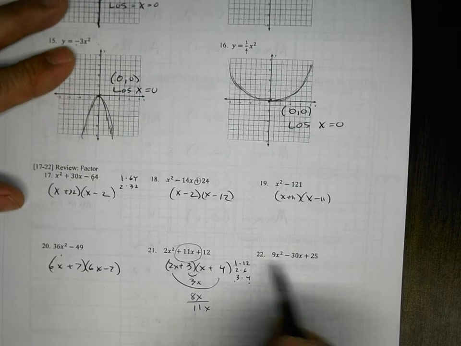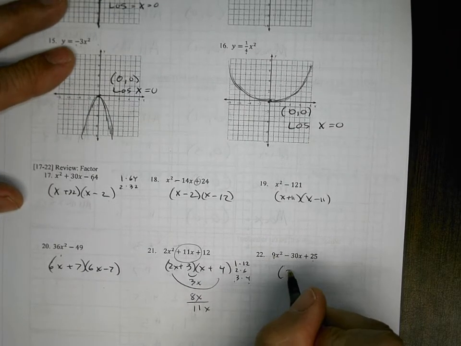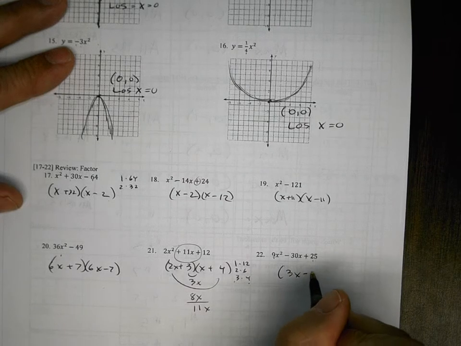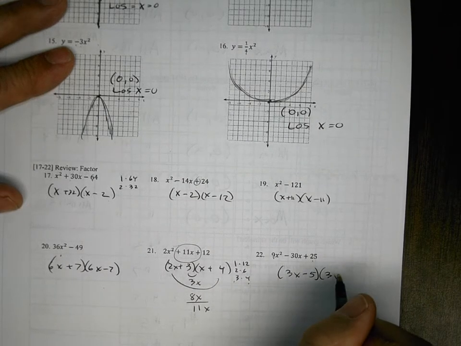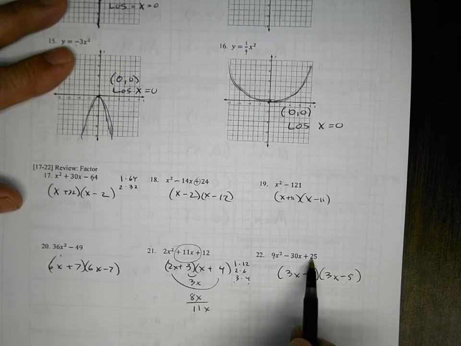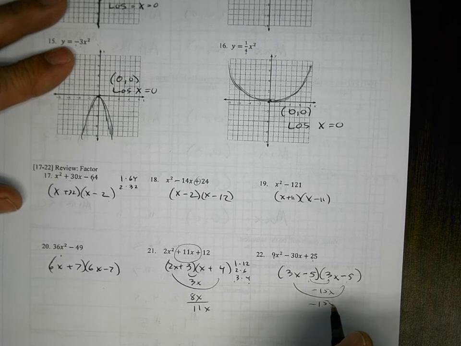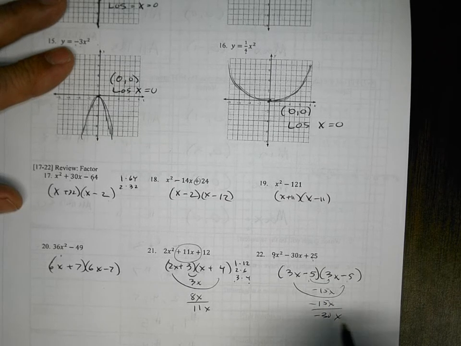Okay, this is a trinomial square because I know 3 squared, 5 squared, so I'm guessing it's 3x minus 5 times 3x minus 5. Negative 5 times negative 5 is positive 25. That's negative 15x, that's negative 15x, which is negative 30x. Boom.